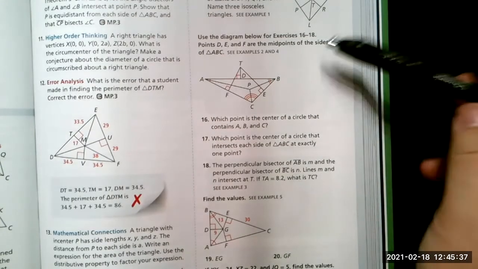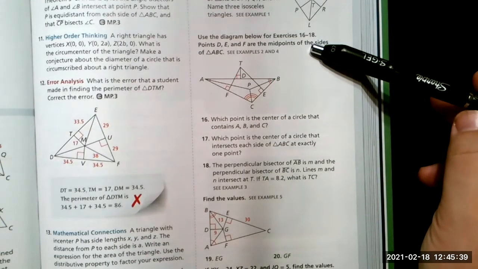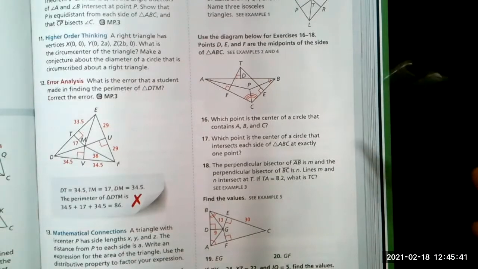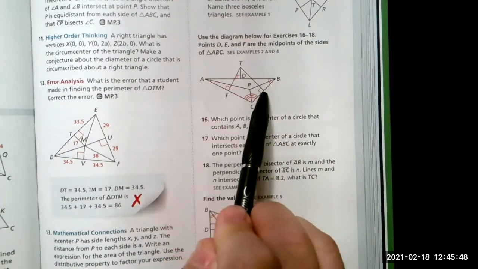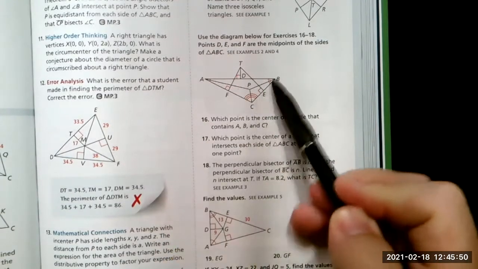Use the diagram below for 16 through 18. Points D, E, and F are the midpoints of the sides. So they're just giving you some specific information that's really important. So D, E, and F are the midpoints of that side.